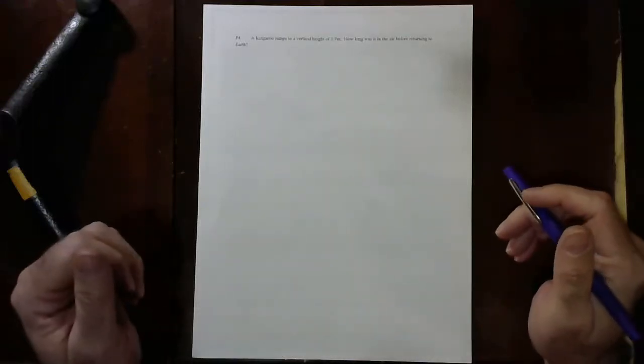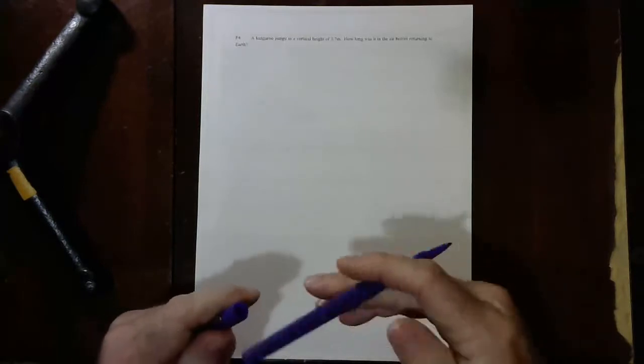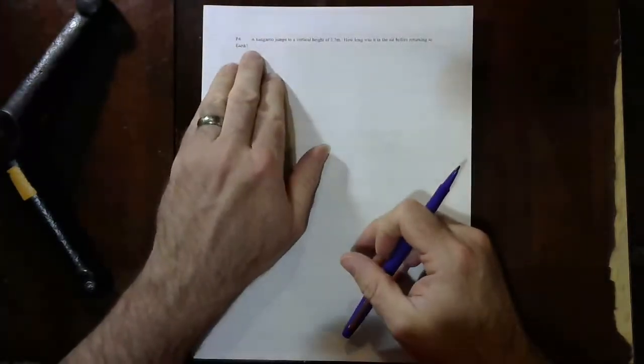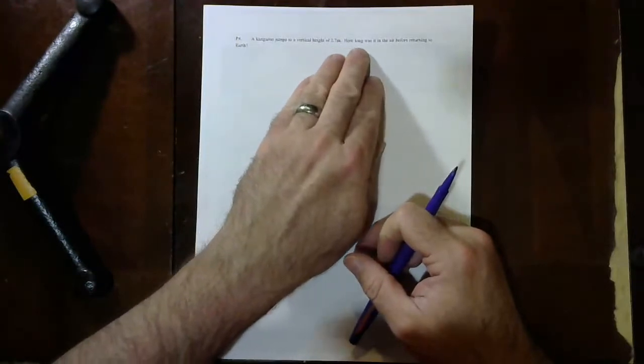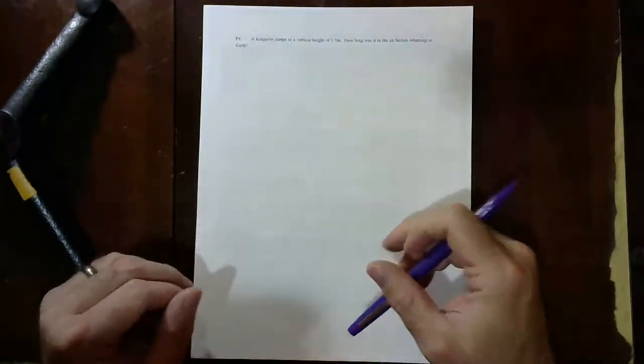All right, here we are for Honors Physics Free Fall Questions and Problem Set. We're taking a look at problem number 4. A kangaroo jumps to a vertical height of 2.7 meters. How long was it in the air before returning to Earth?